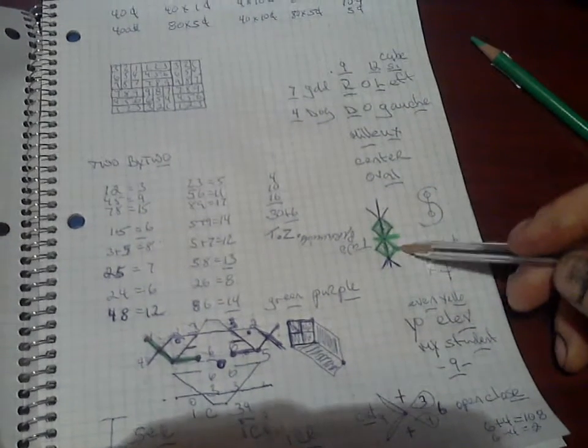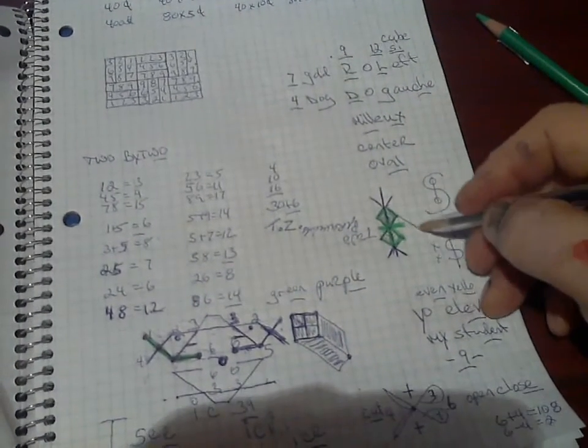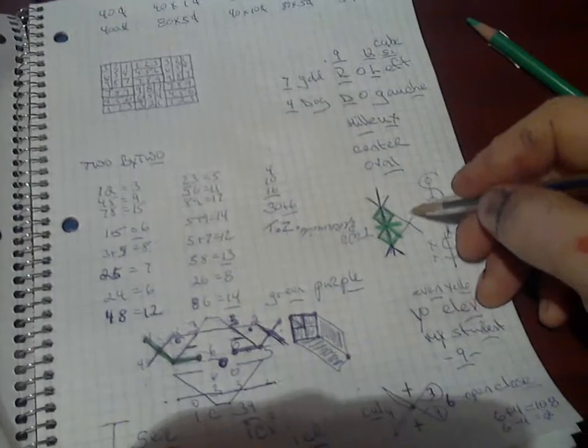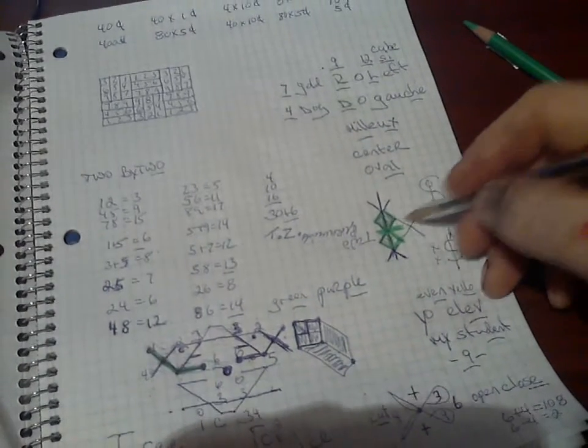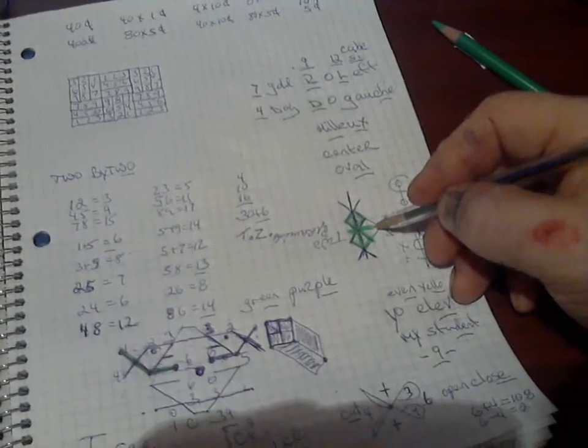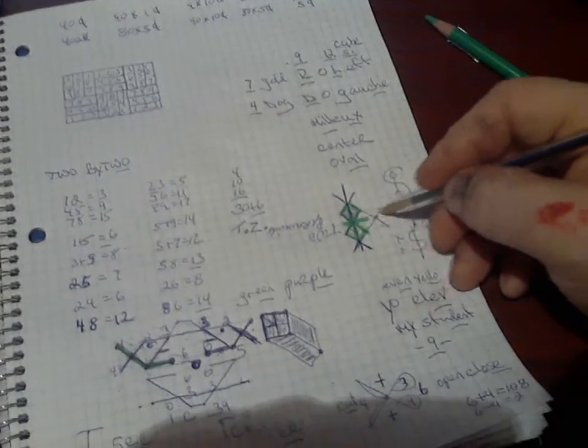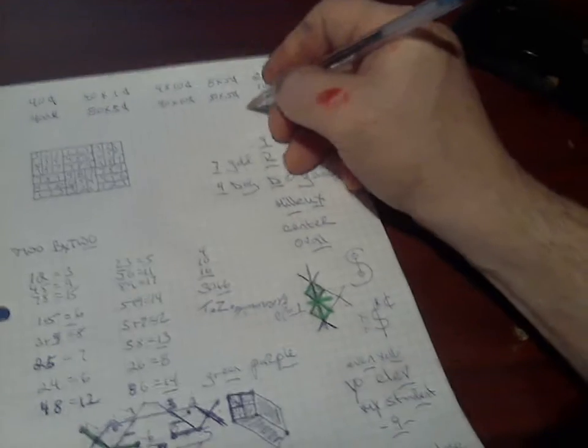Do you see this X together? I have to create X and X together. X, and then I create X. And the minute you create X, you automatically create the O in between. 24 and 15 is 39.